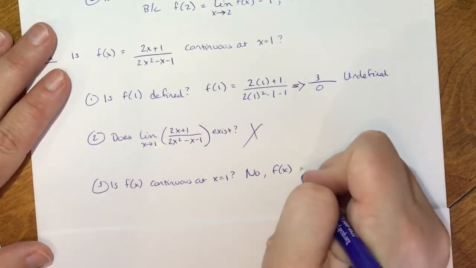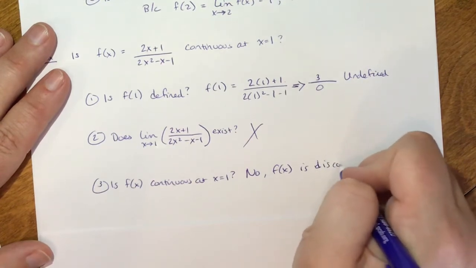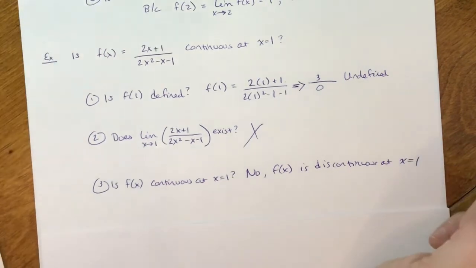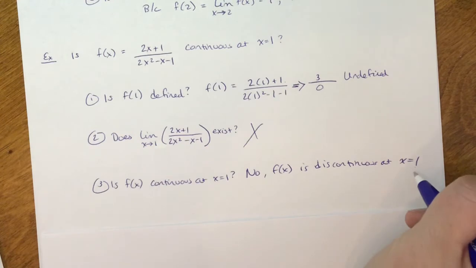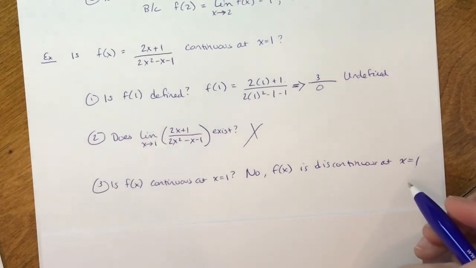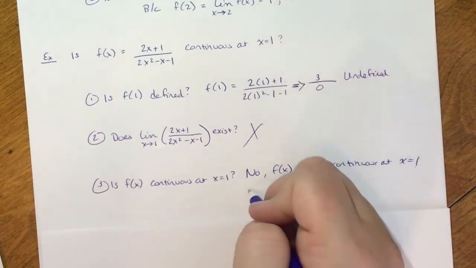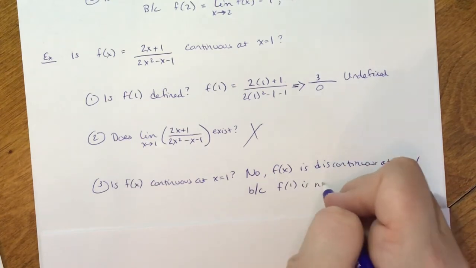f of x is discontinuous or not continuous, either phrasing is okay, at x equals 1. Now there are a whole bunch of places where it is continuous, but x equals 1 is not one of those places. It's discontinuous there. So we're investigating lots of different x values here. So no, f of x is discontinuous at x equals 1 because f of 1 is not defined.